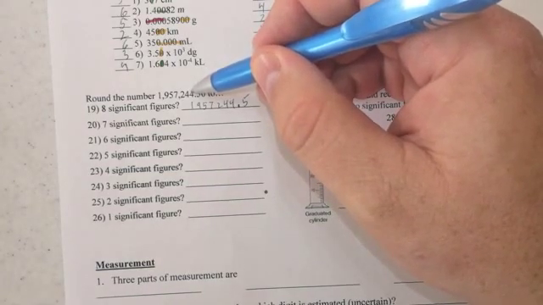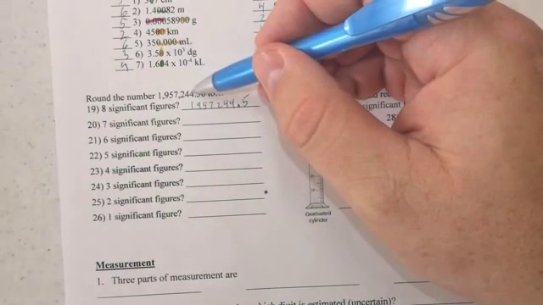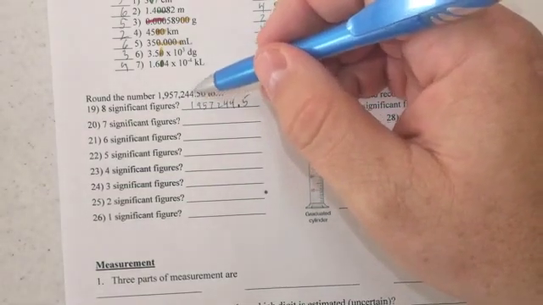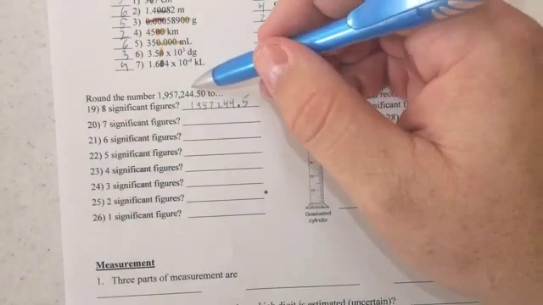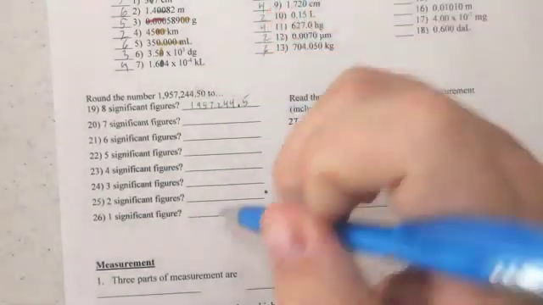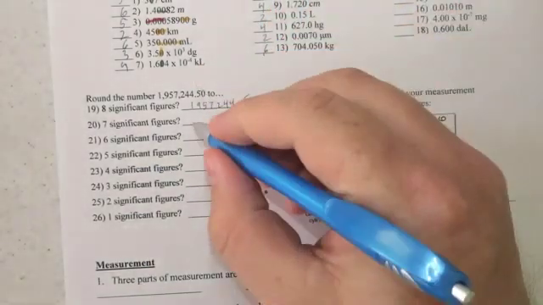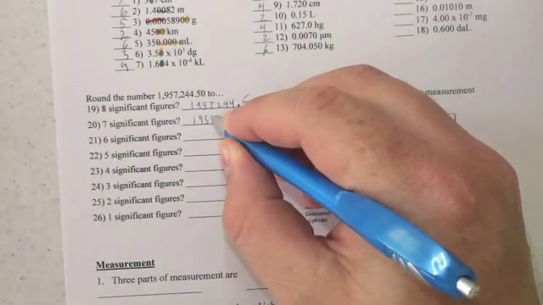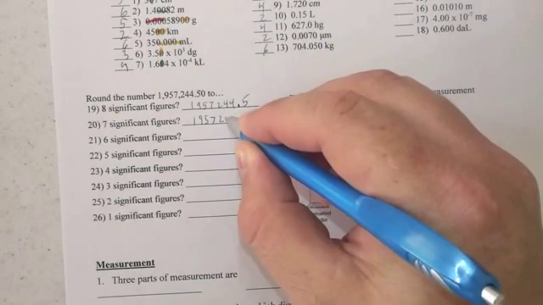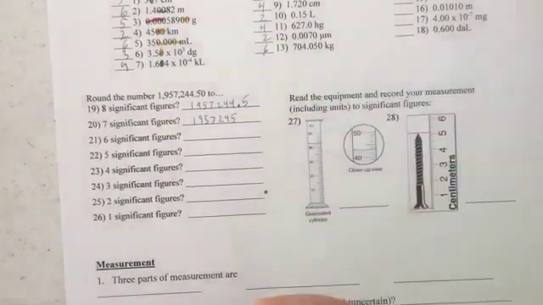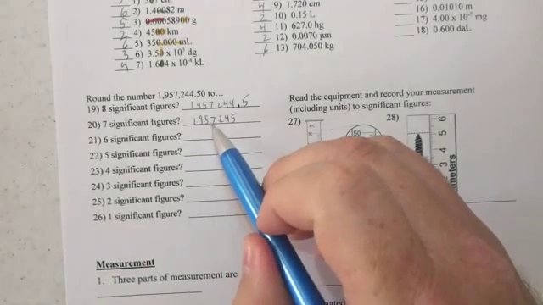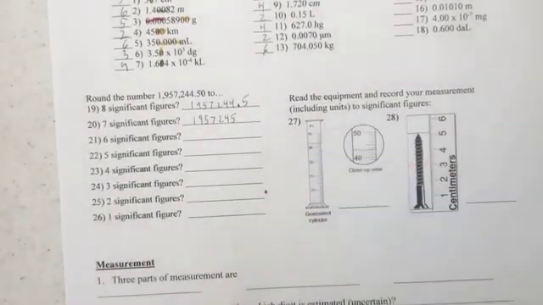And are we going to round that 4 up? Well, since it's a 5, you can choose it to go up or down. You just have to be consistent. So I think most everybody likes to just round them up. So I'm going to go ahead and do that here. Okay, so now I get 1, 9, 5, 7, 2, 4, 5. Okay, and count them: 1, 2, 3, 4, 5, 6, 7. We have 7 significant figures, so we're good.